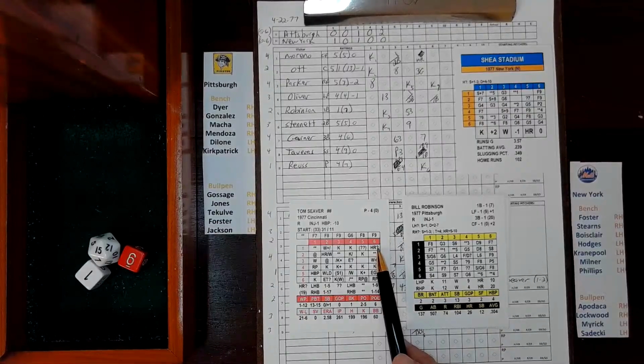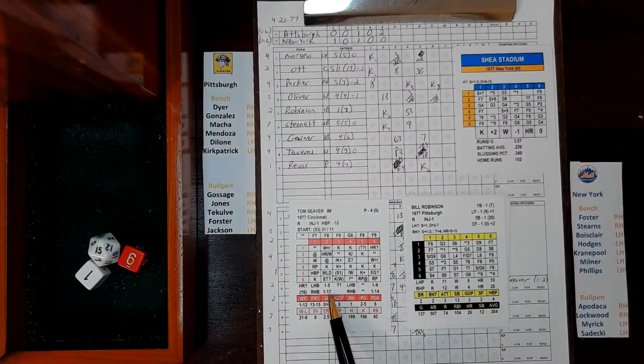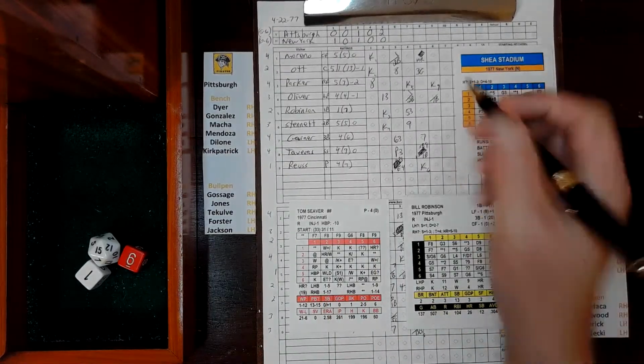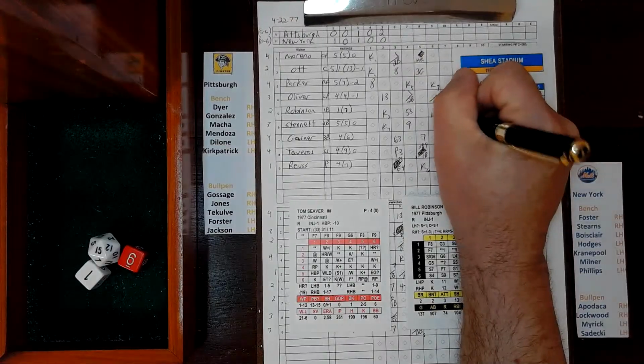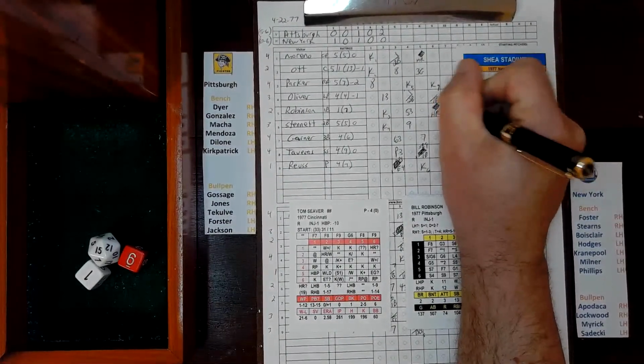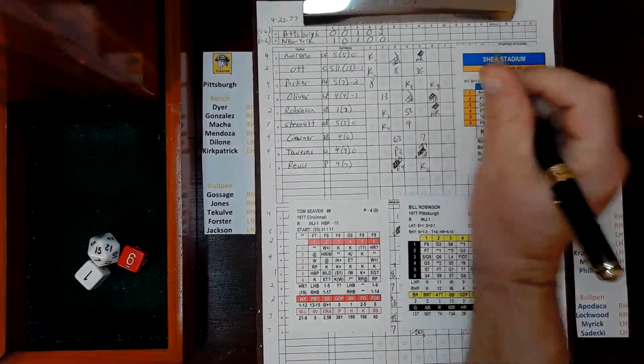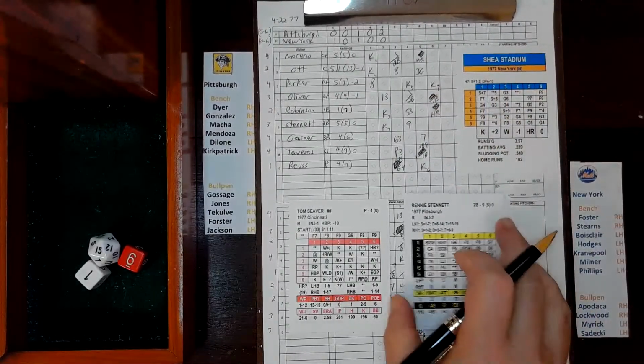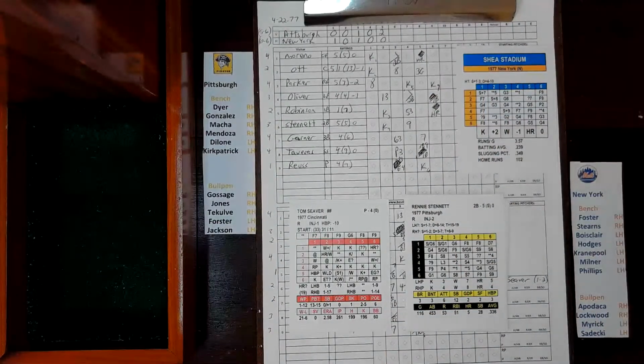Home run question mark on a 6-1. 1-15, it passes. He's a 20. It's automatic because the stadium doesn't change it. It's a 2-run home run, Bill Robinson. Seaver is chagrined, but can't do anything about it. That's where the dice are coming up.